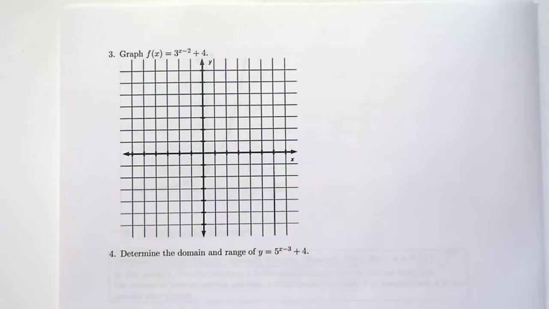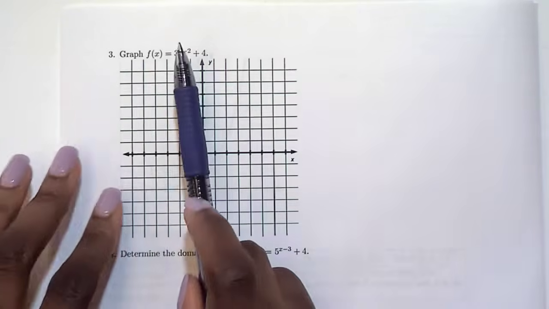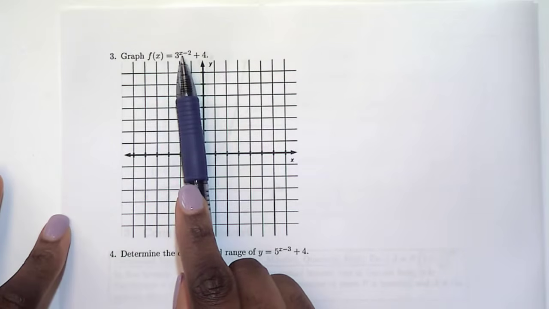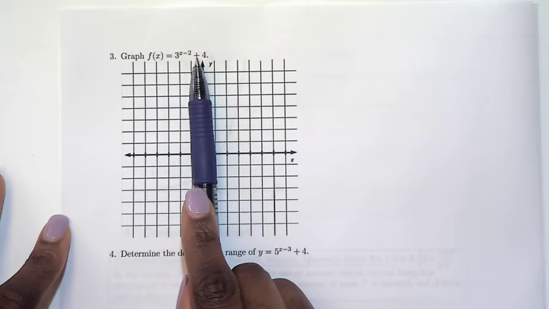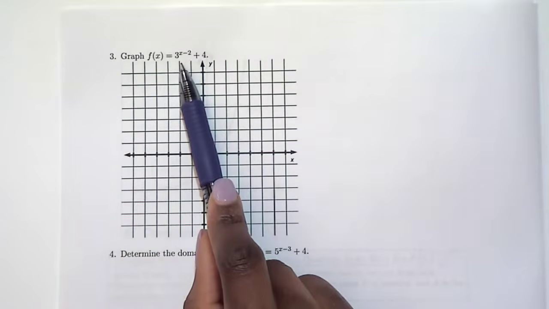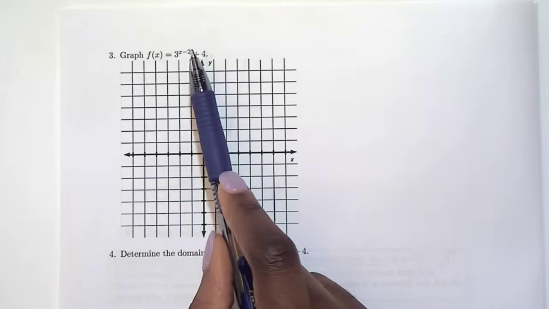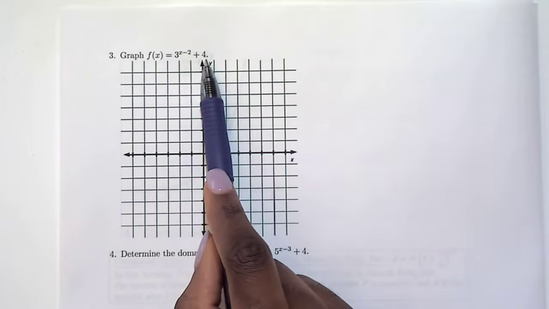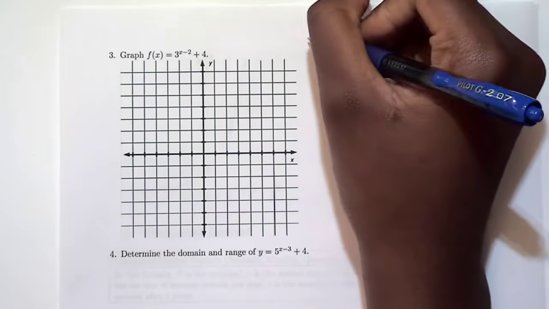All right, let's do some graphing. So let's graph this exponential function, 3 raised to the x minus 2, so all of that's in the exponent, plus 4. I feel like the difficulty level jumped up, but let's think about it. We already know what 3 to the x looks like from the previous page. This looks exactly like 3 to the x, except it's shifted 2 units to the right, also 4 units up. So we can do that using transformation.